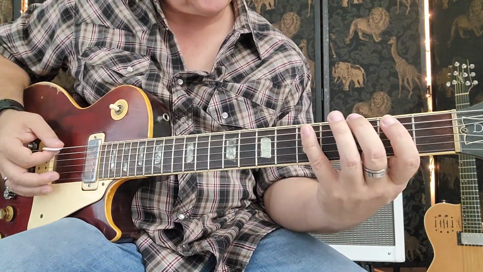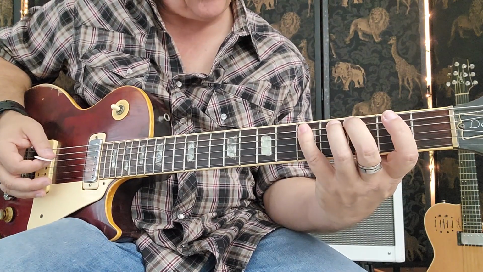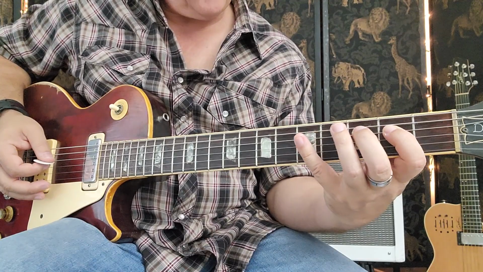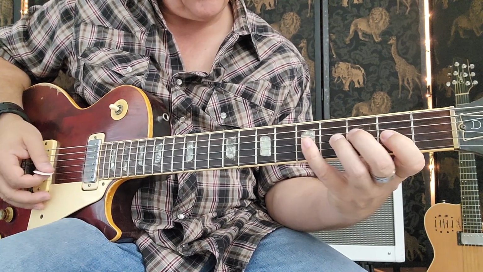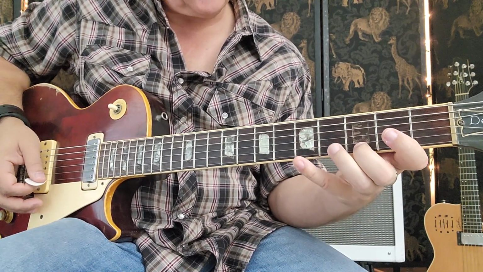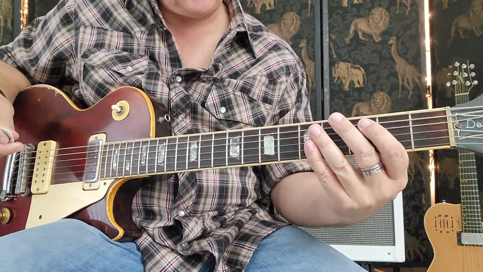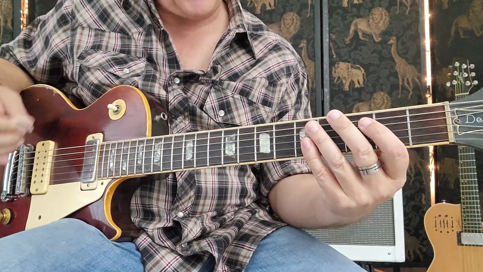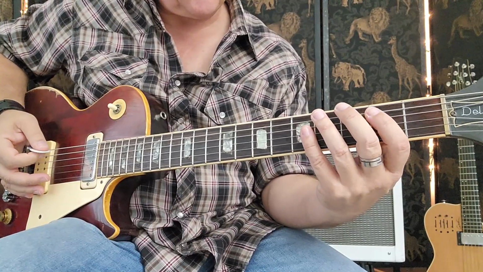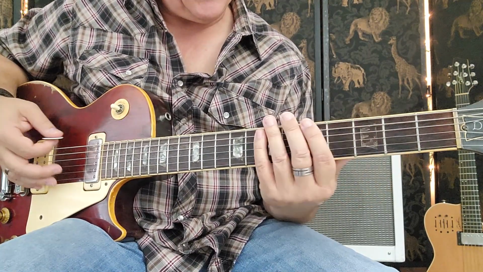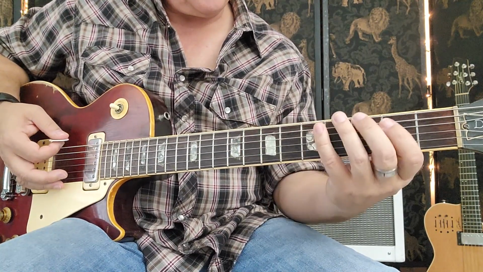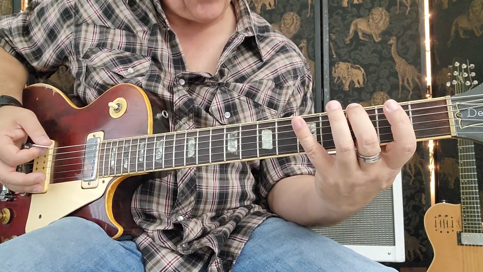So it's 2 4 2 4 1 4 1 4 2 4 2 4. That's your fifth minor pentatonic scale out of A position. If your root note is an A, and this is 1, this is your fifth.